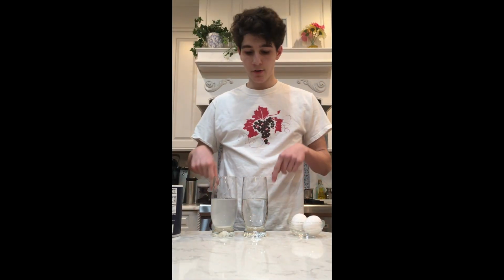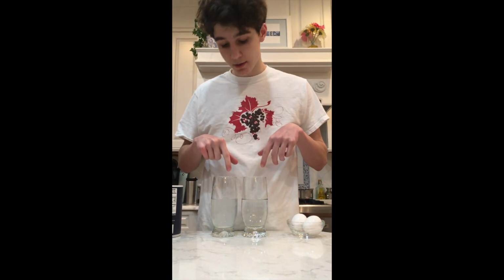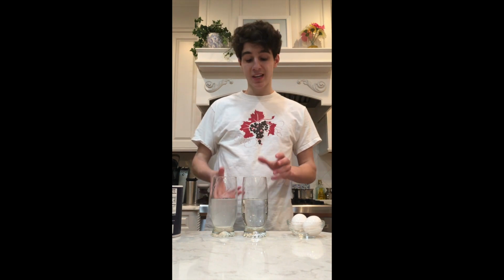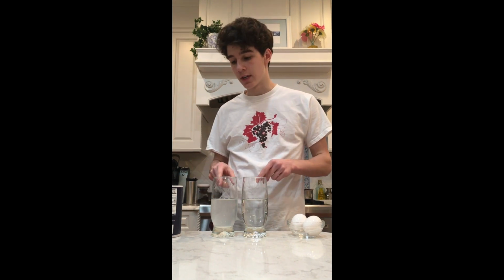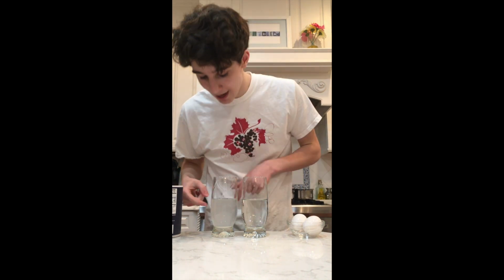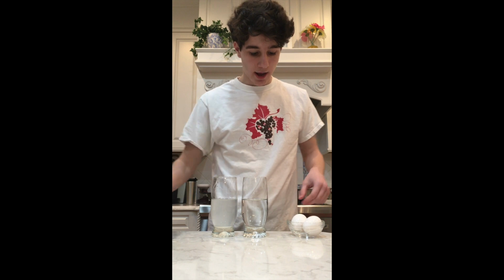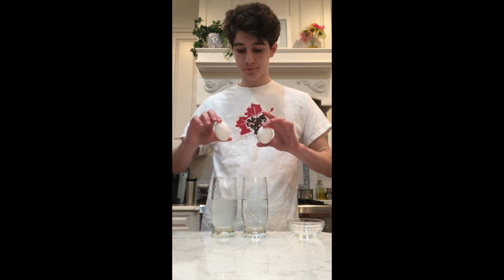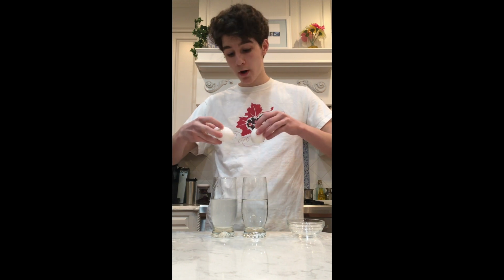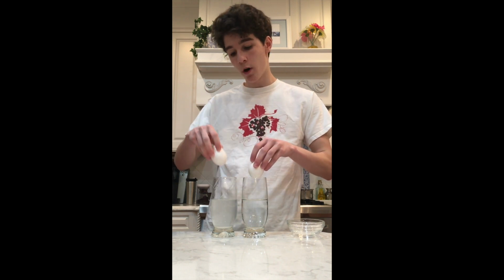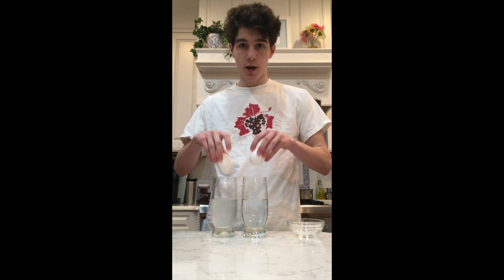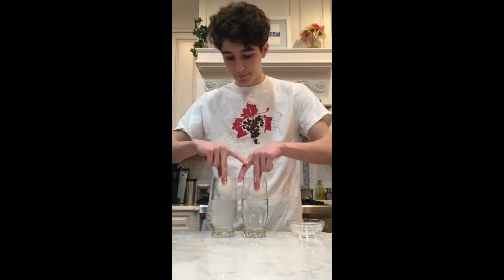So, in front of me I have 2 glasses of water. Same cup, same quantity of water. The only difference is this cup, the cloudier one, I added iodized salt to. Now, over here I have 2 eggs. So I'm going to drop 1 in the normal cup and 1 in the saltwater cup. And we're going to see the difference.